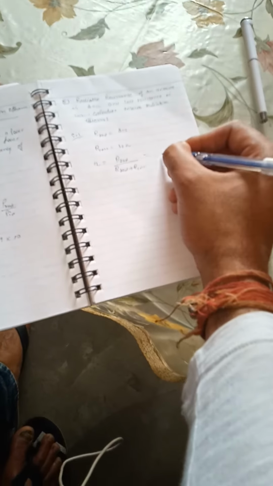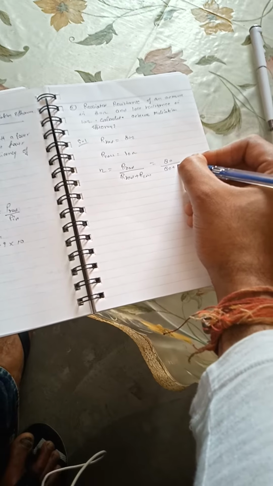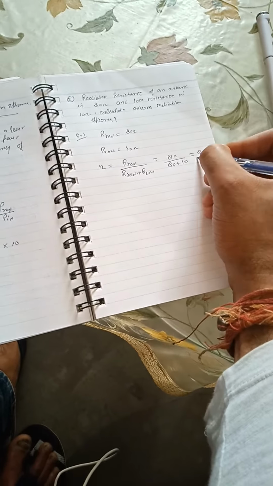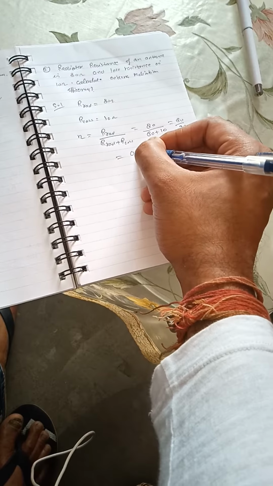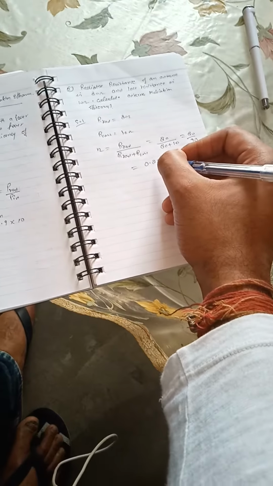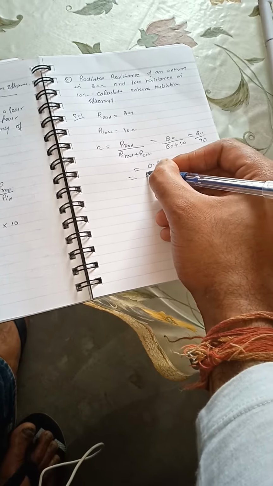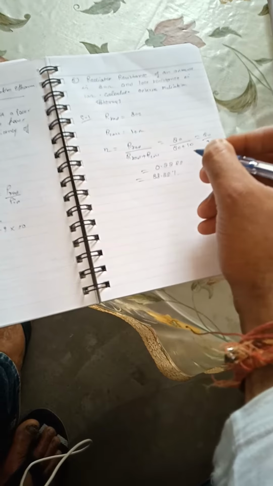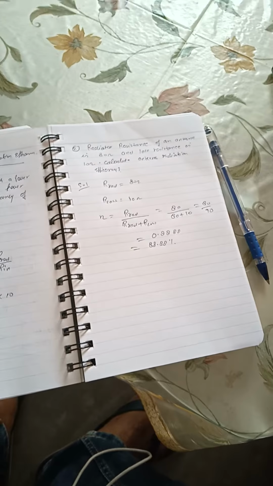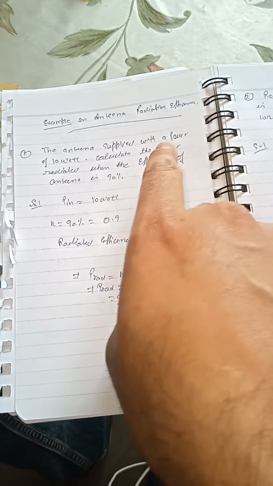That will be equal to 80 upon 80 plus 10, which is equal to 80 by 90. By its magnitude we calculate it as 0.88, and in terms of percentage, it will be 88.88%.